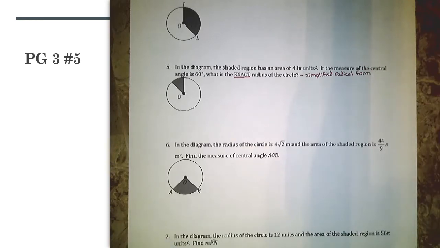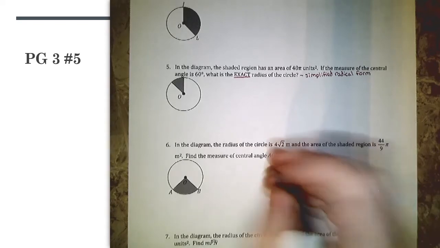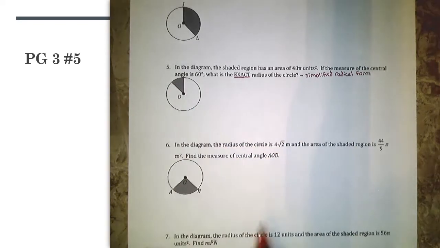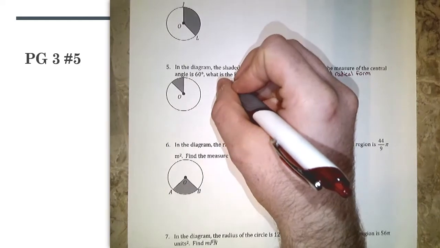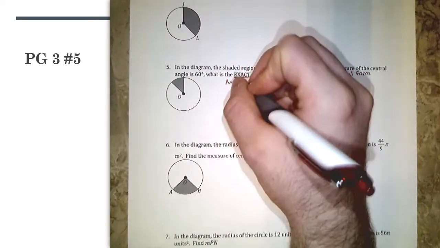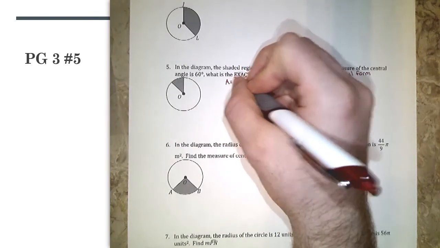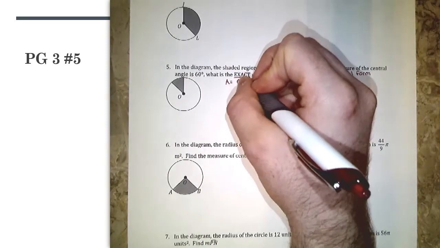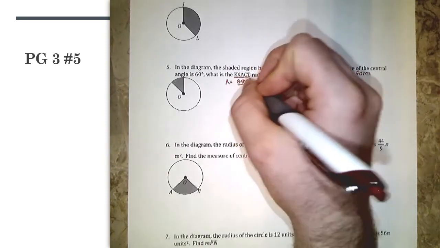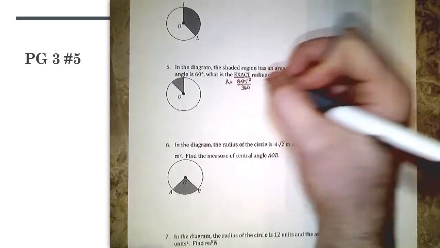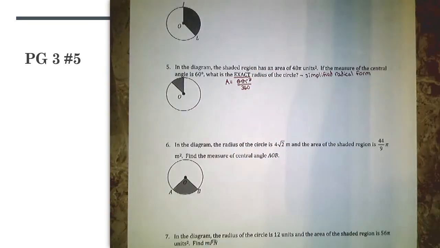So the formula that we would use whenever we're dealing with a sector like we have would be the area equals the angle times pi r squared all over 360. In this case, they tell us what the area is.